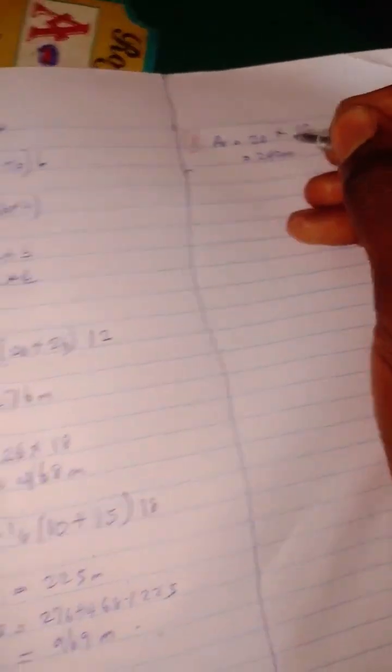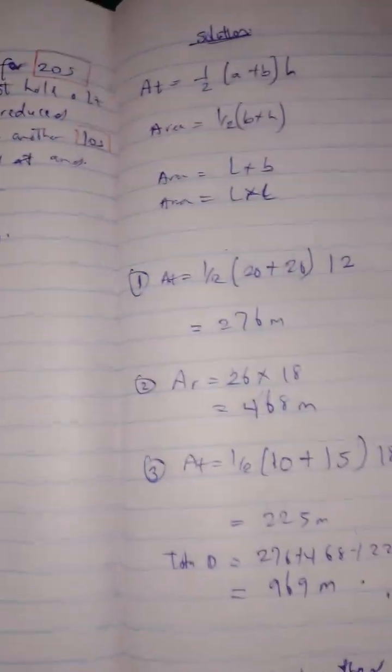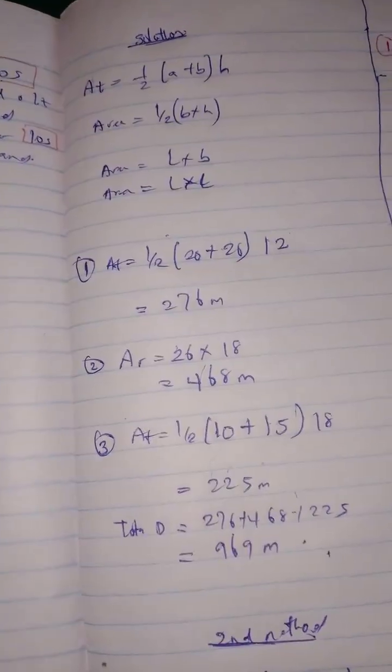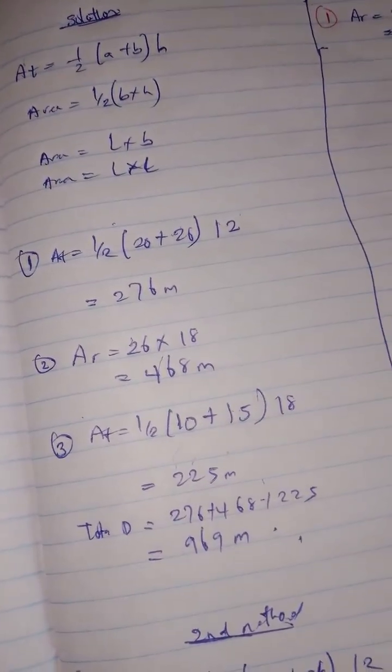240 meter. Then to this 2, you see the second one is something like a triangle. Right angle triangle. The area of the triangle is what? Do you know it? It's what? Half base times height.